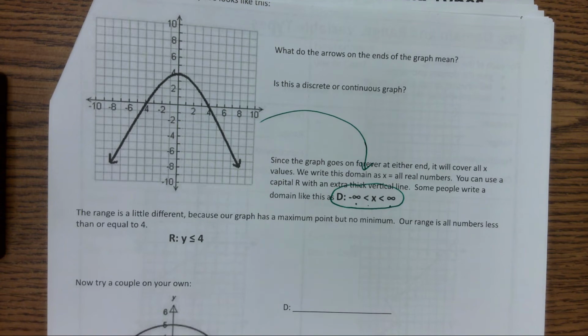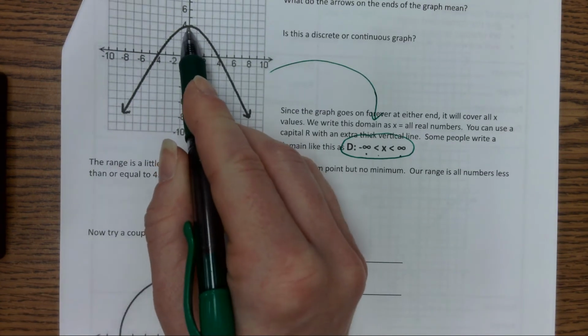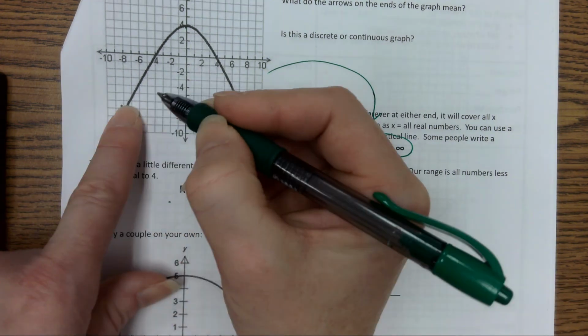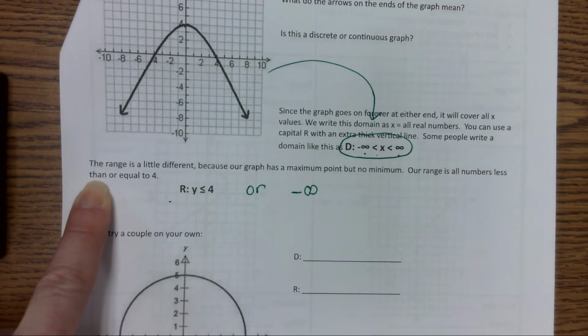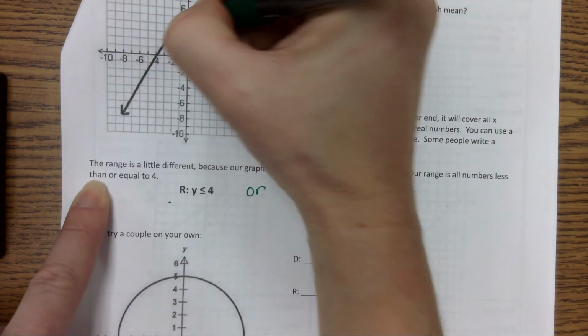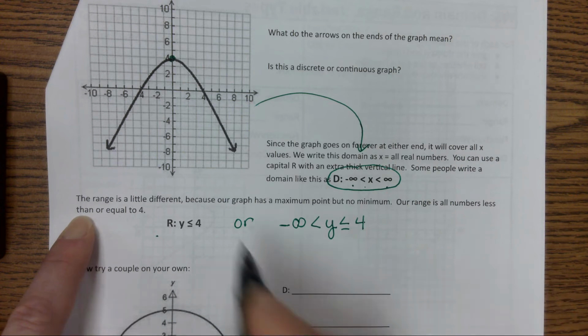How would I write the range? The range, you could say, is less than or equal to 4, or some students keep the same way. They say, well, it goes down to negative infinity, but then the highest point it goes is 4. You can write it either way.